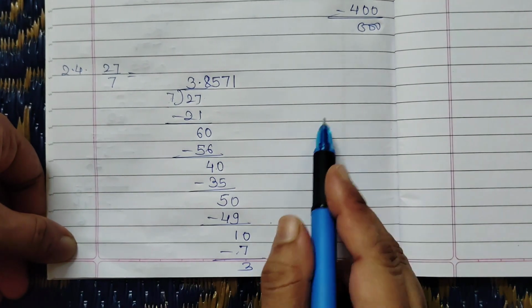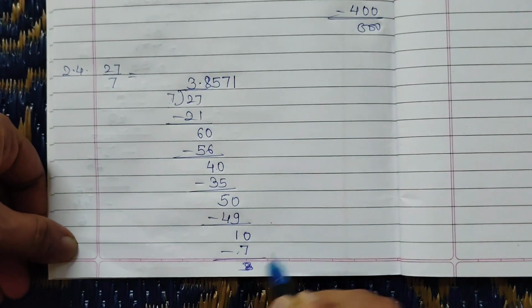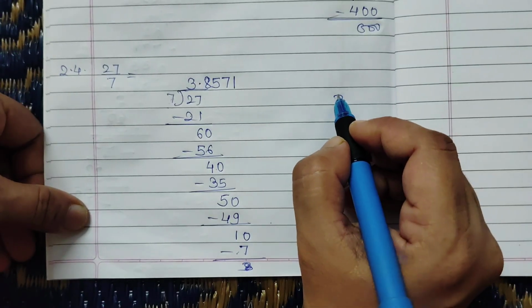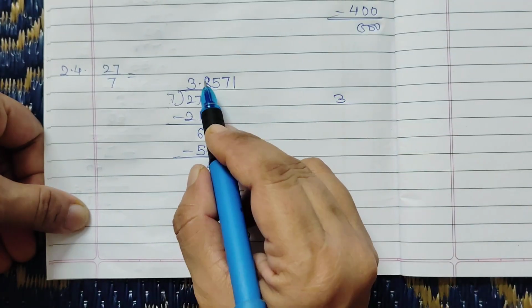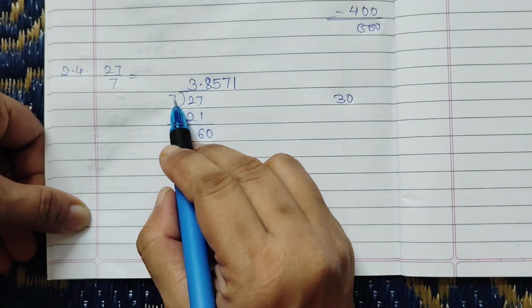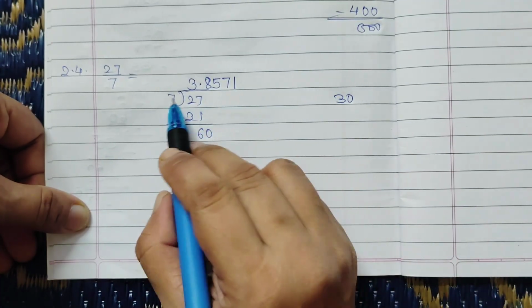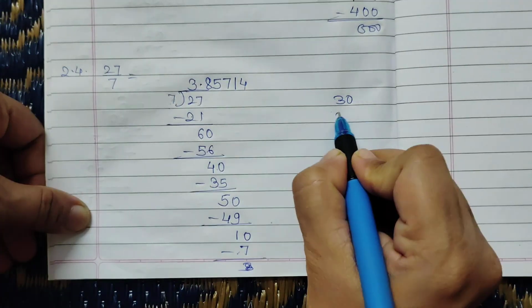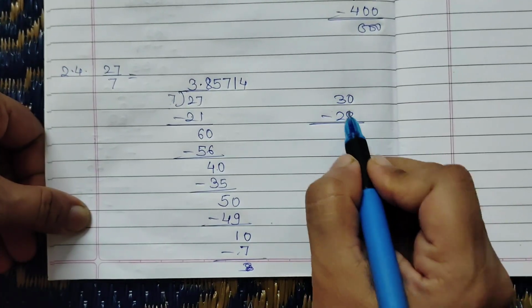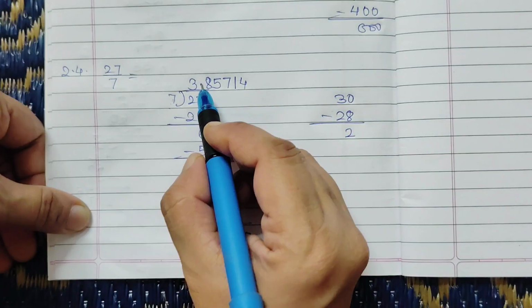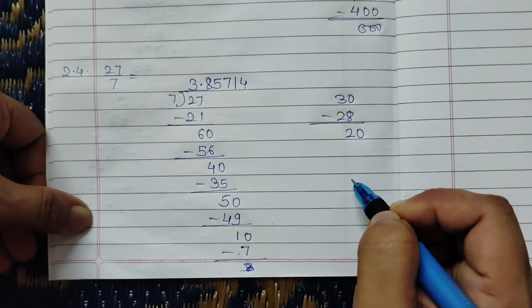I will continue this here. So what I will write, this 3 here. Sorry for that. We are continuing here. 3. So the point is there, so we'll get 0. So 7 3s are, 7 4s are 28, 7 5s are 35. So 7 4s are 28 we will write. So 30 minus 28 is what? 2. Now already the point is there, so we'll give 0.